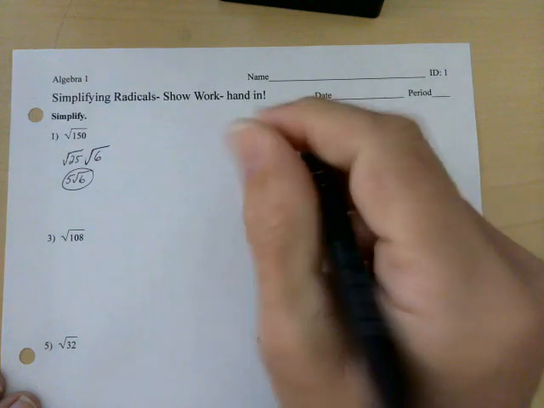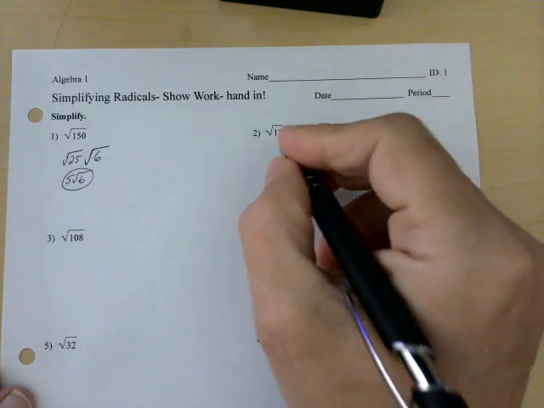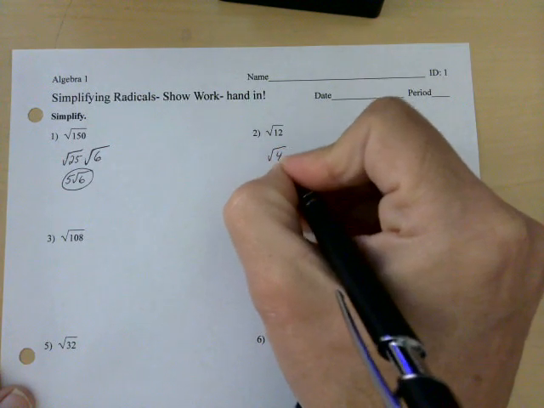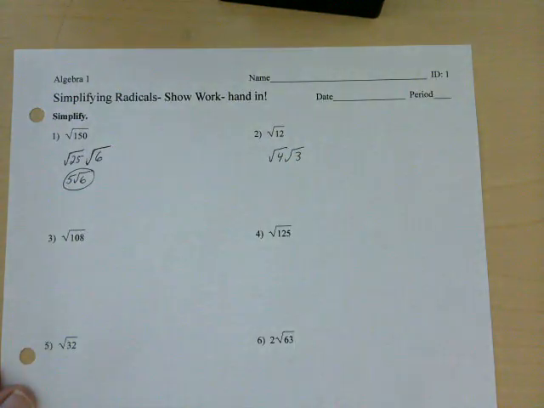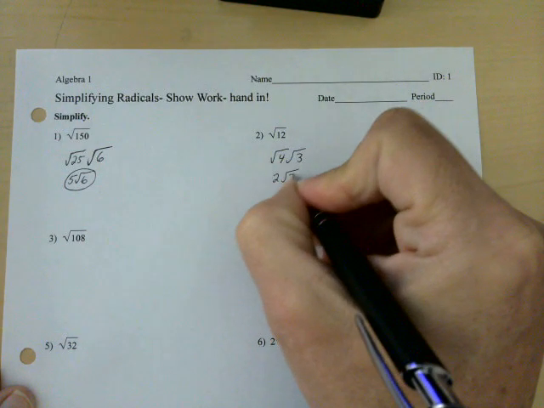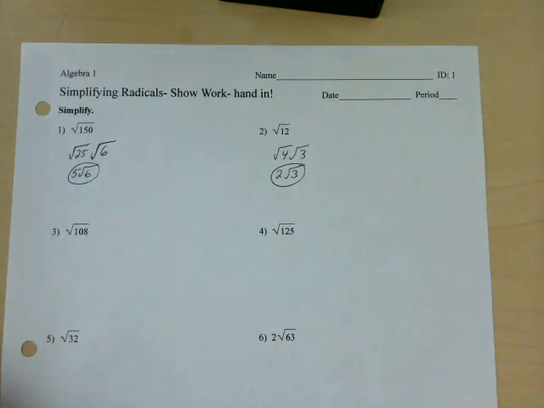So 12, 9 doesn't fit in, but 4 does, and we should know 4 times 3 is 12, so then it becomes 2 root 3. That's all we are doing.